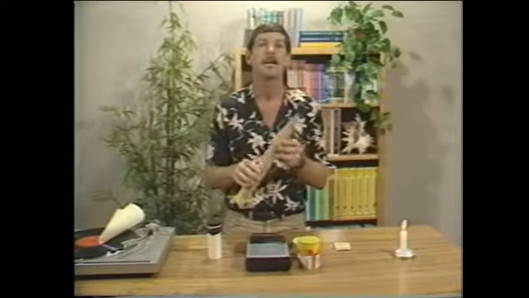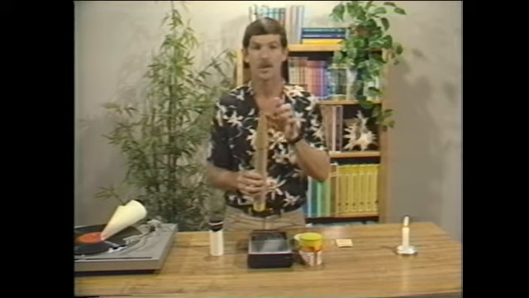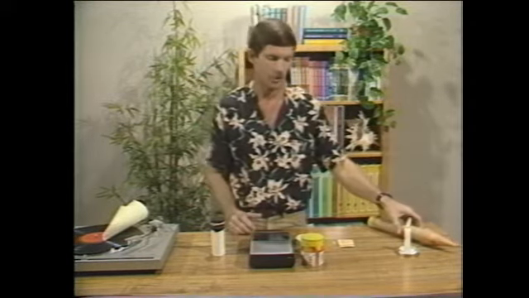This one should be done as a demonstration because I've more than once caught the tip of this little cone on fire, and you have to be careful.